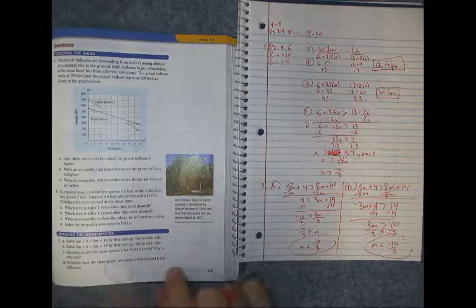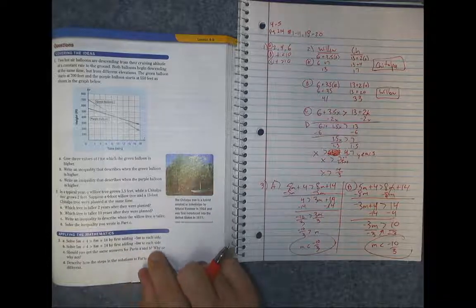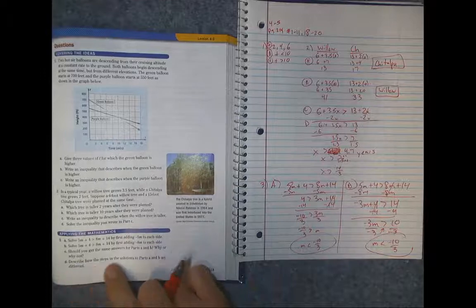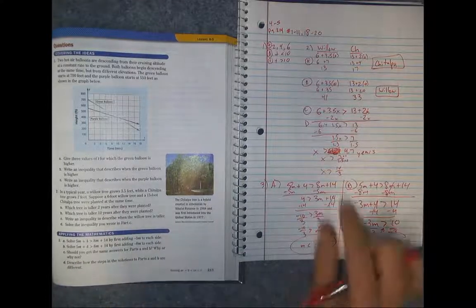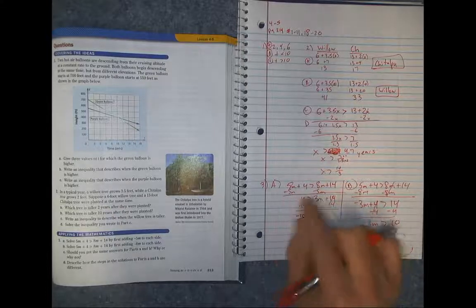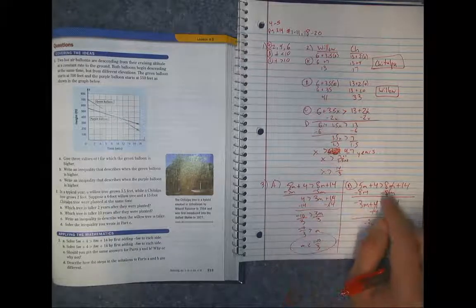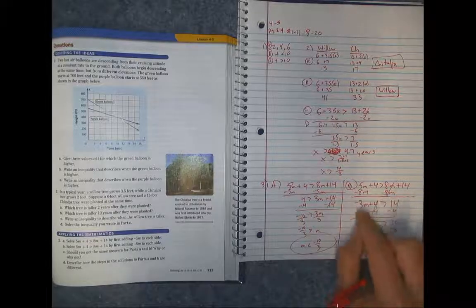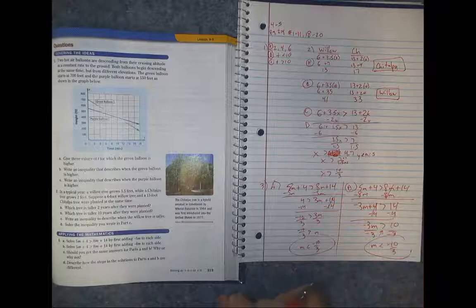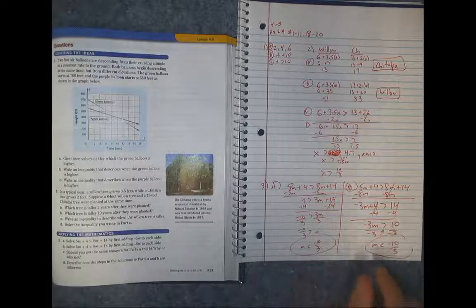So C, should you get the same answers for part A and B? Yes. Okay, we're still going to get the same answer. And then D, describe how the steps are different. We just talked about it, so you can put that in writing. But when you get rid of the smaller of the two, it keeps your coefficient positive. When you get rid of the larger of the two, it creates a negative coefficient, which is extra important when we're dealing with an inequality because we have to remember to flip. But in the end, you do still get the same answer.